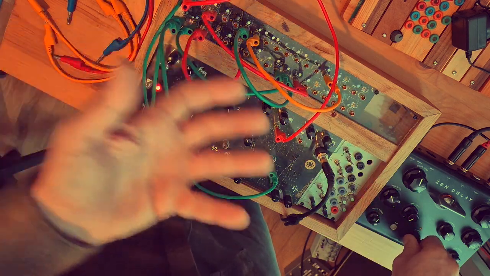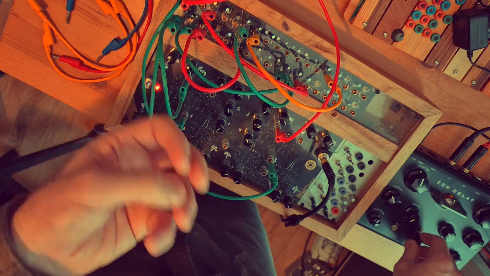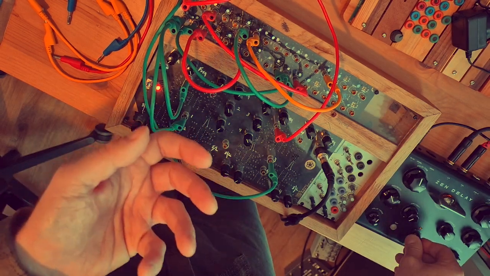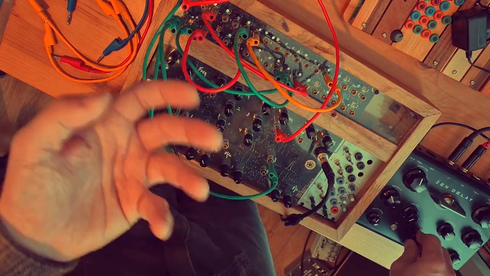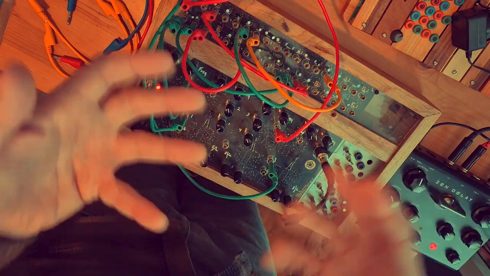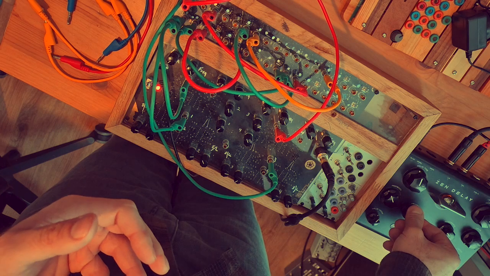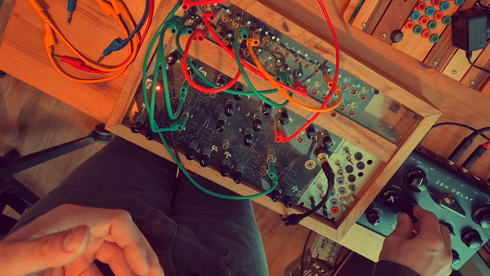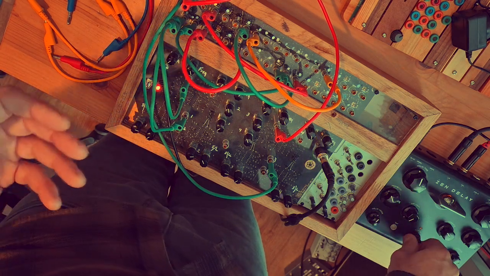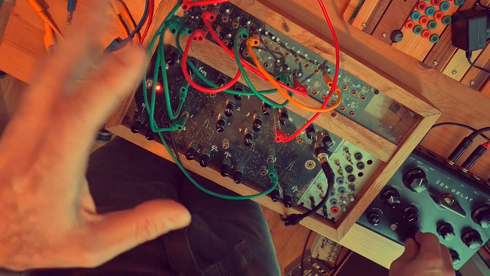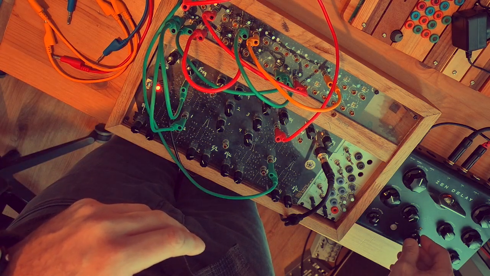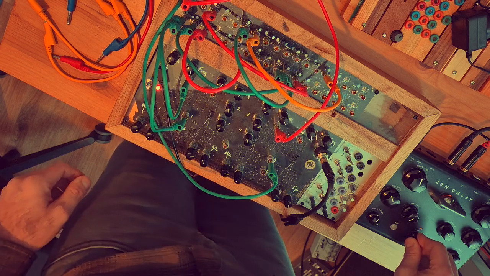As you can see now, I've lost my patch. That really nice rhythm, it's gone. It has become way too much, way too busy now. Still a very interesting sound, don't get me wrong.